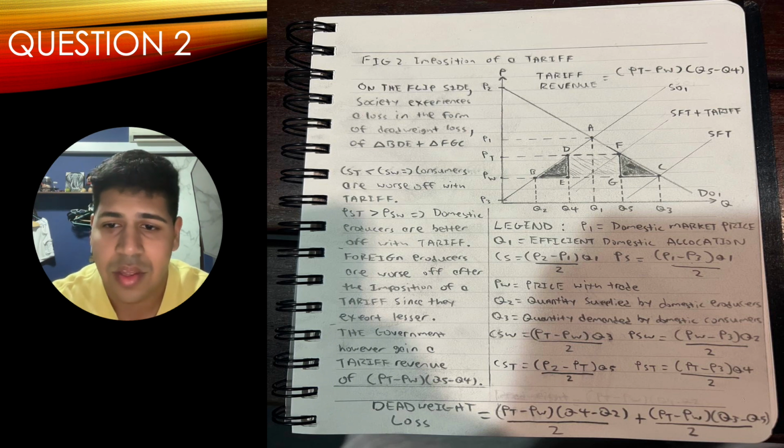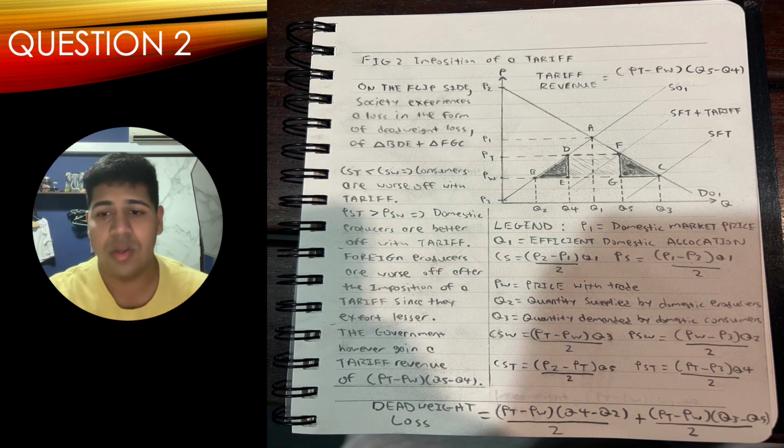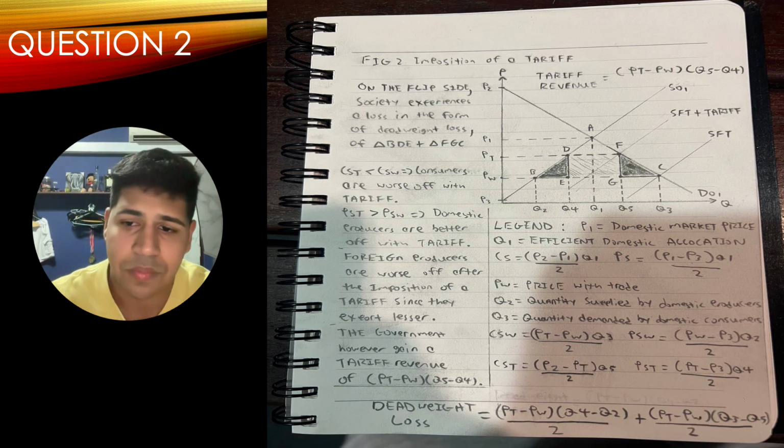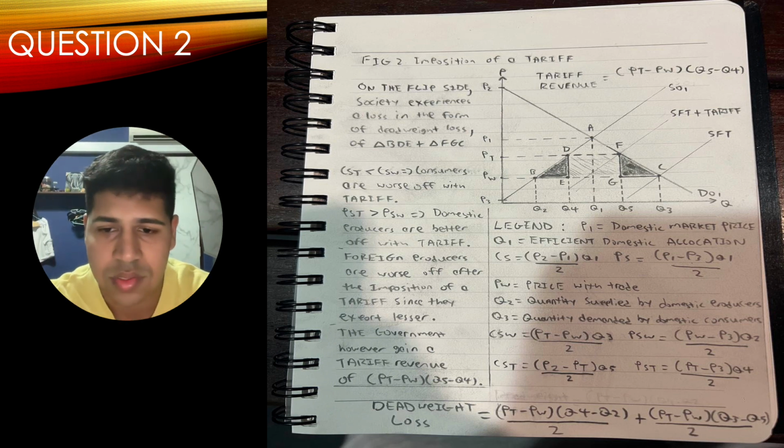On the other hand, domestic producers benefit from tariffs. They can sell their products at a higher price, increasing their producer surplus. Foreign producers, however, are worse off after the imposition of tariffs. Tariffs reduce imports, causing foreign producers to export fewer goods. The government gains tariff revenue from the taxes imposed on imports.